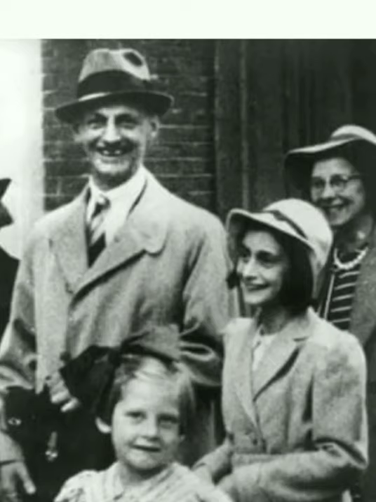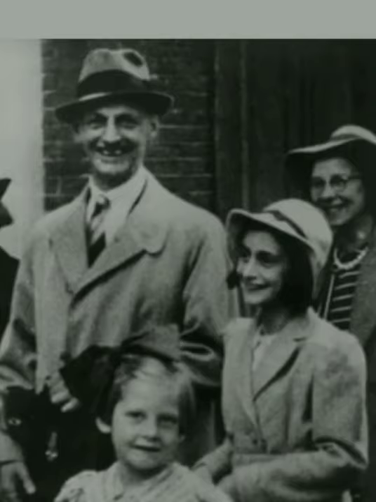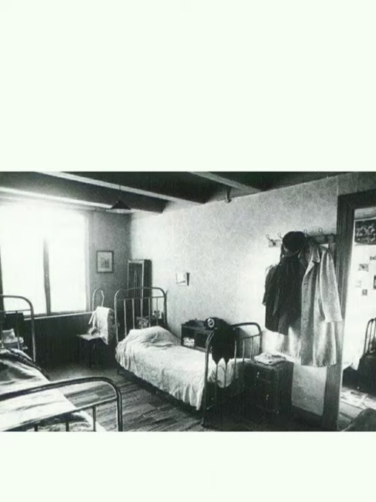On 5th July 1942, after Margot, Anne's sister, was ordered to report for a so-called labor camp, the Frank family went into hiding behind Otto Frank's business doors. It was a hiding place in the rear annex of his firm.